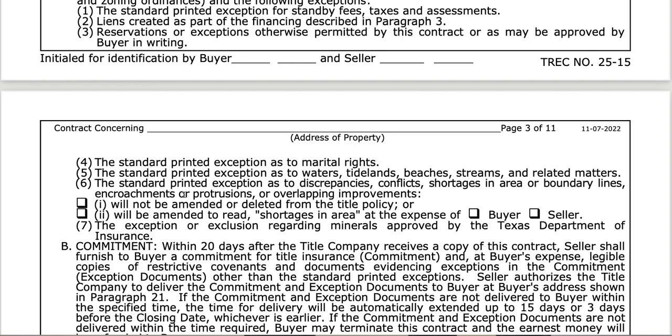So right there on number 6, I would always recommend that you amend to read shortages in area at the expense of either the buyer or the seller. That's a very important thing. It allows the title company to insure the boundary lines on the legal description going forward.